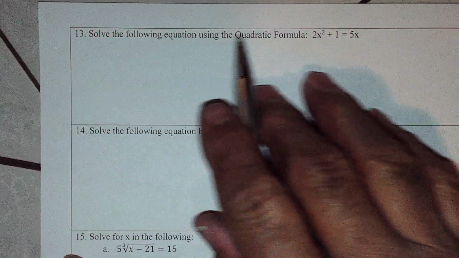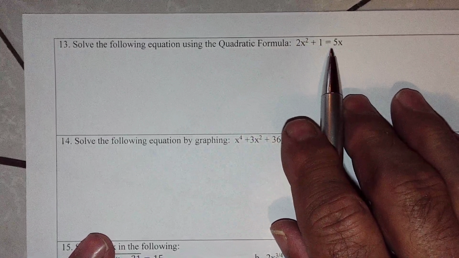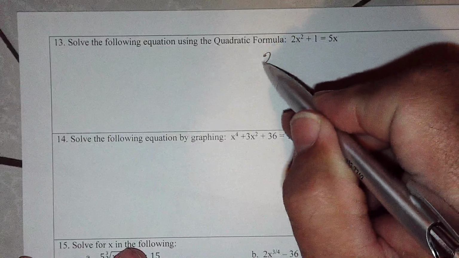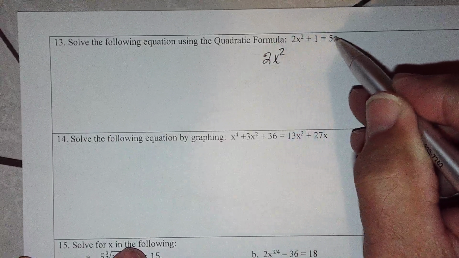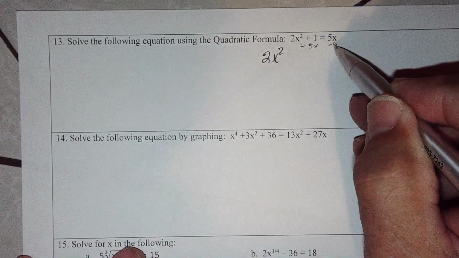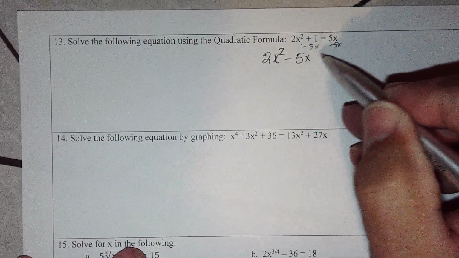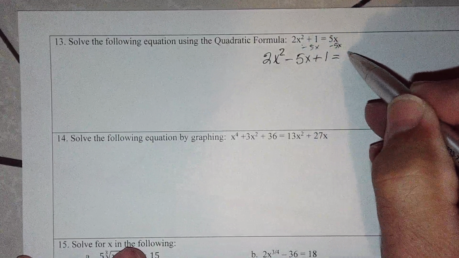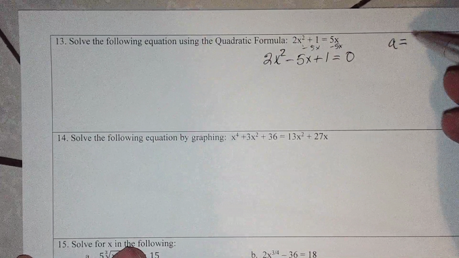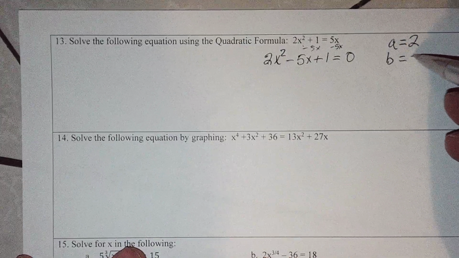Solve the following using the quadratic formula. Once again, the first thing we want to do is get them in order and equal to 0. So I have to write 2x squared. I'm going to subtract 5x from both sides, so it's equal to 0. So minus 5x plus 1 equals 0. And so a in the quadratic formula is going to be 2. B is going to be negative 5.